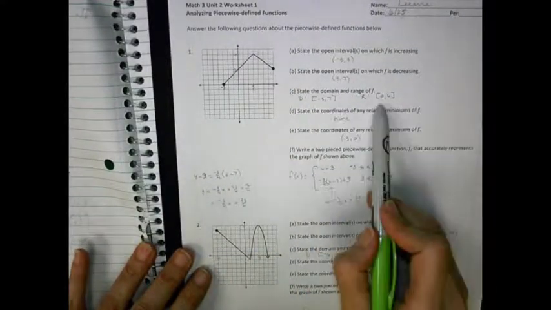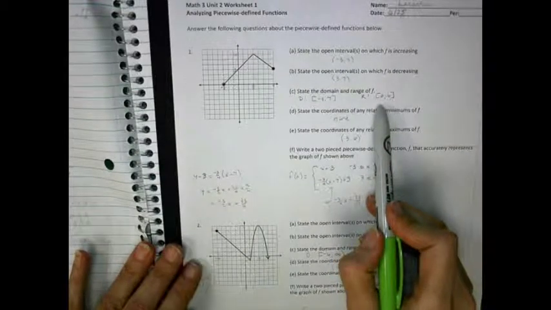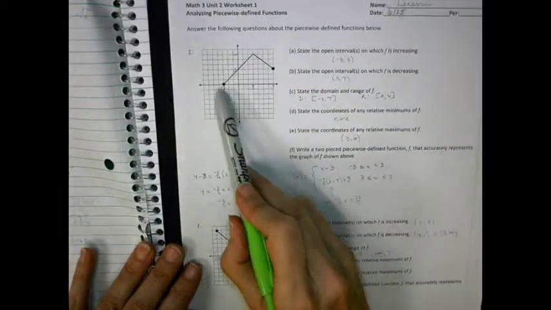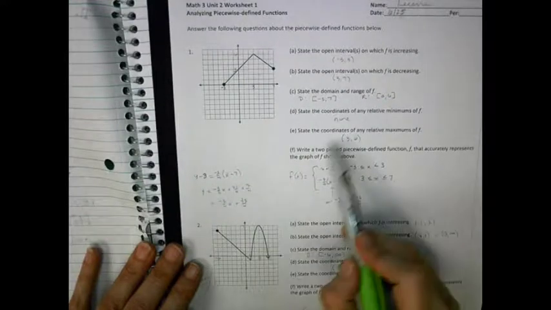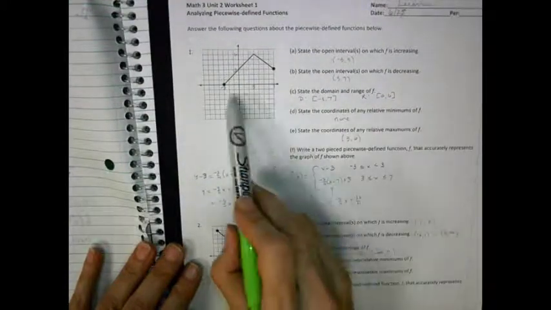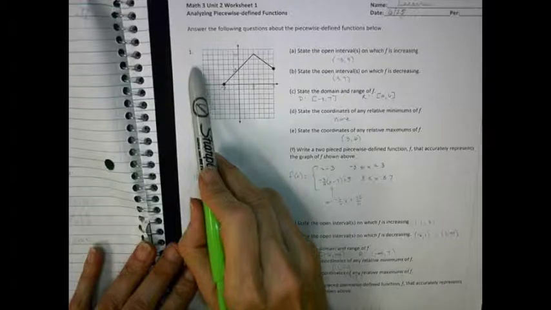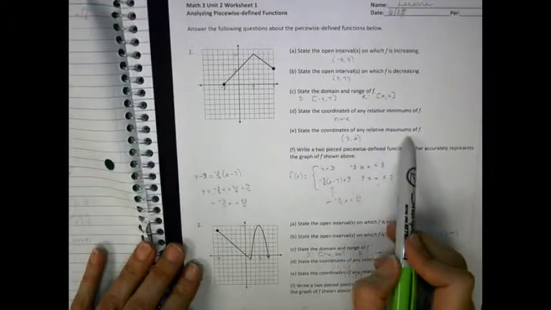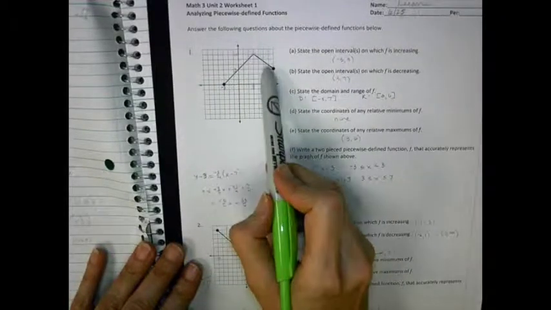The domain and range still are expressed in open or closed intervals, whatever is appropriate. These are closed, so there you go. There are no relative mins here because although this is a low point, it didn't decrease before. There is a relative maximum right here because we did increase, decrease.